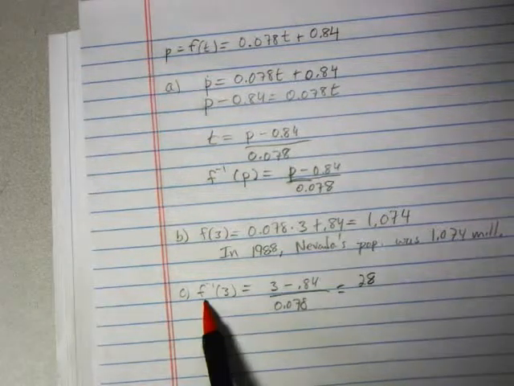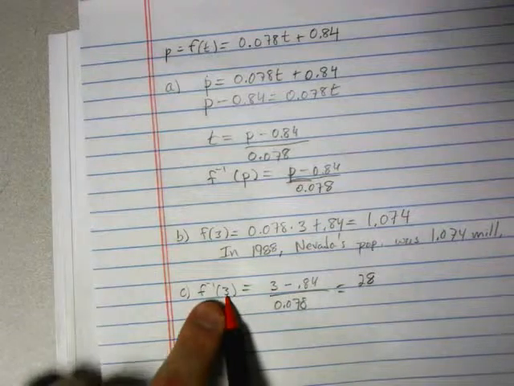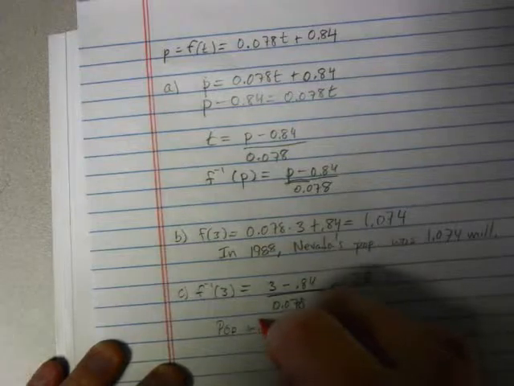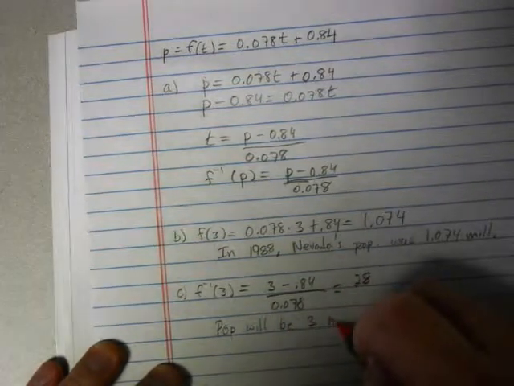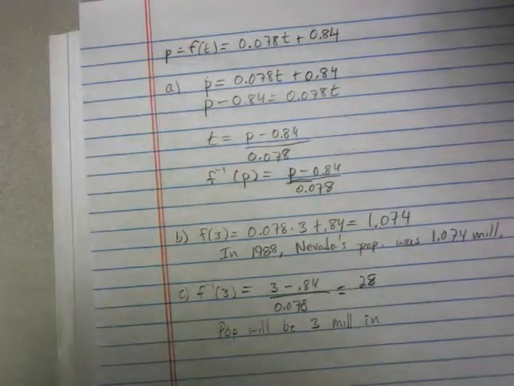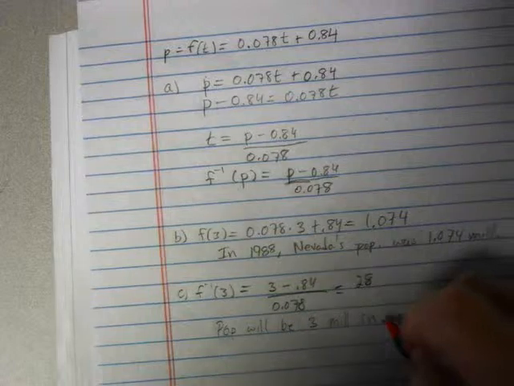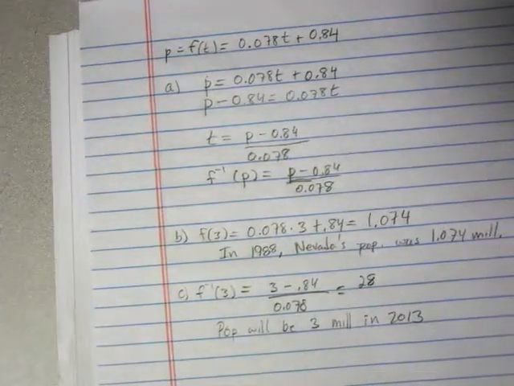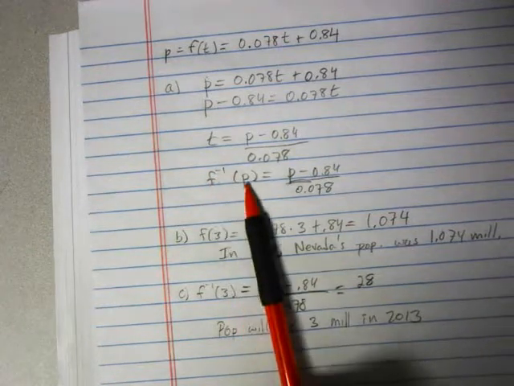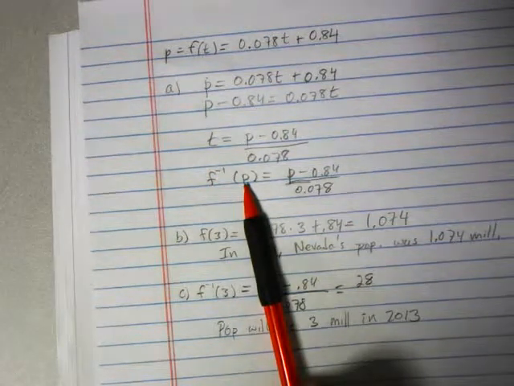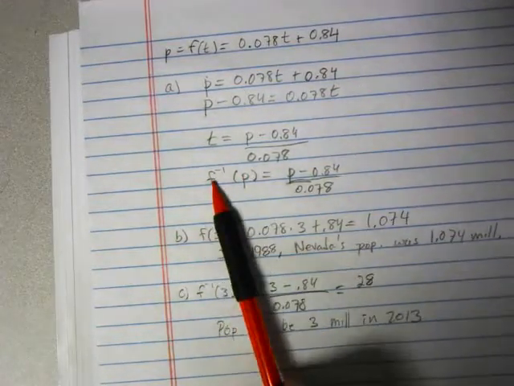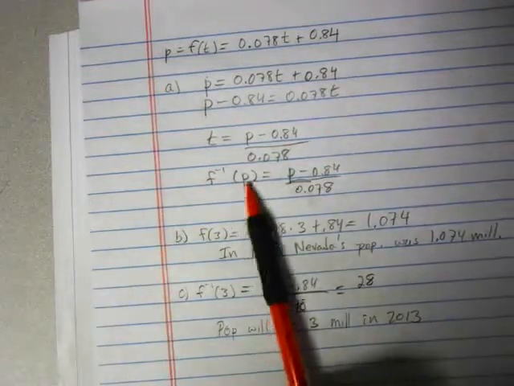Well, when we're dealing with the inverse, that means we're plugging in population. So this says population will be 3 million in 1985 plus 28 years. That's the year 2013. Alright, so that's why it made a lot more sense to me to leave this as f inverse of p, because when I plug in a number, I'm plugging in a population number. If I called that f inverse of t, if I switched the letters like we normally do, I think that would be confusing.